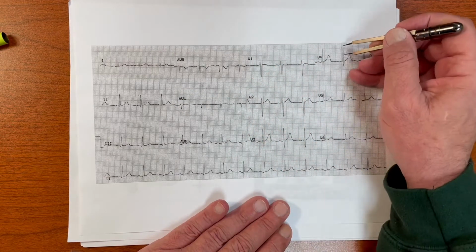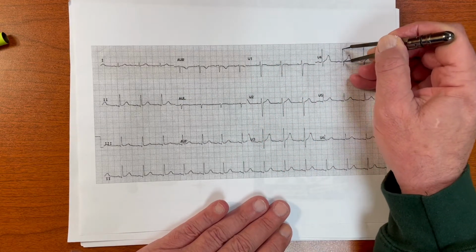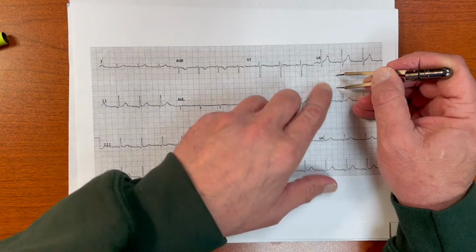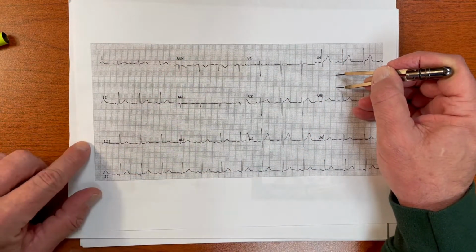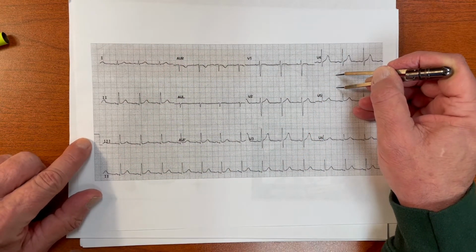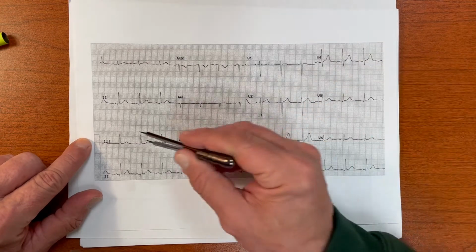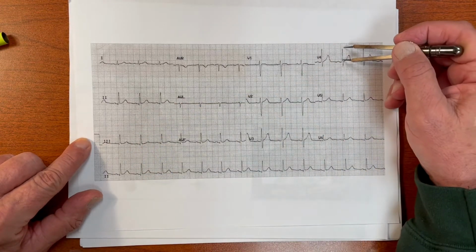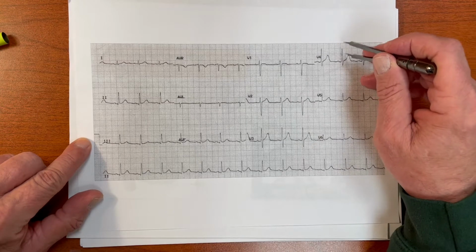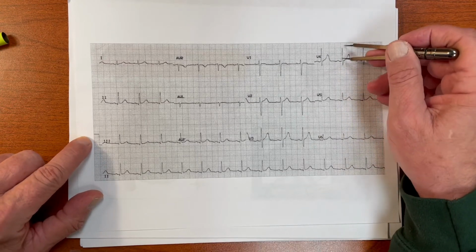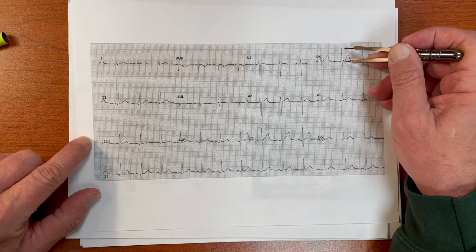In other words, if I take my calipers and determine that that's an 11 millimeter R wave, that calibration being normal tells me it is truly 11. If this was double the height, then on the EKG that R wave would appear twice as big. So that's where we're going.